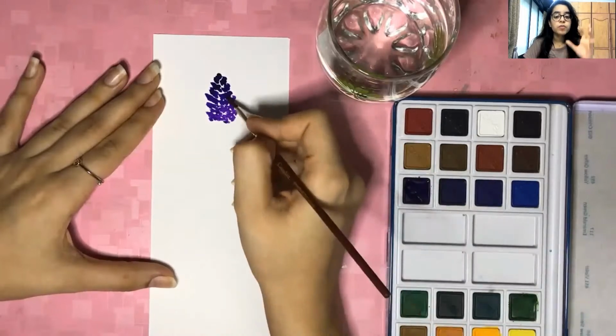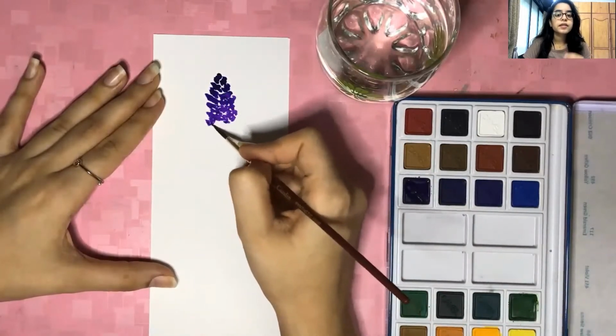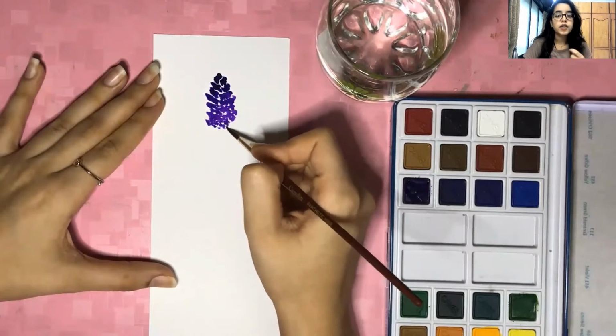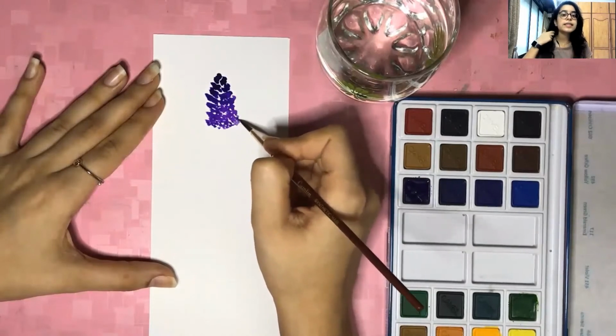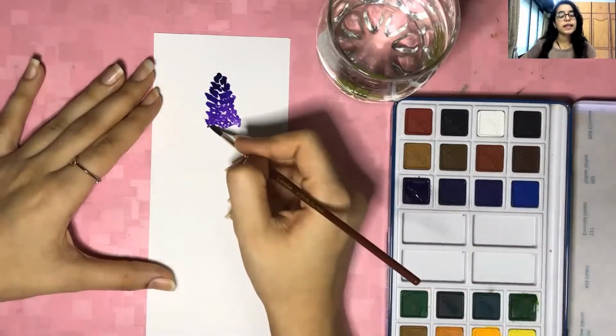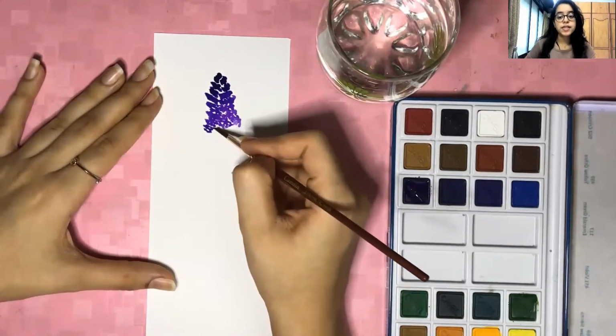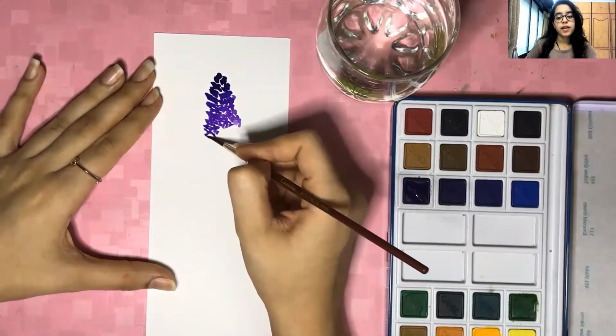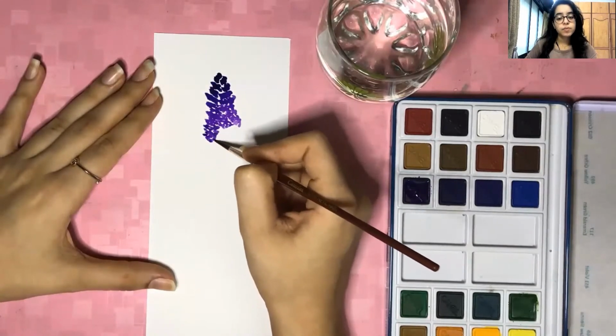So I'm gradually moving downwards. If you feel that the amount of color in your paint is getting really less, make sure that you are placing your brushes into the paint again and taking good amount of paint onto your brushes. Okay, so that's how we proceed with it.